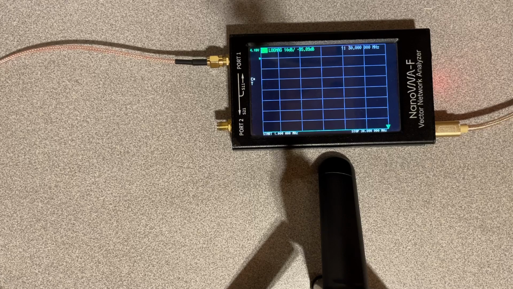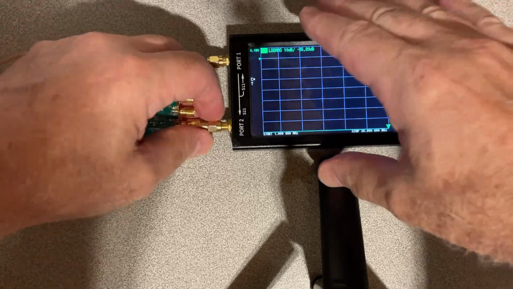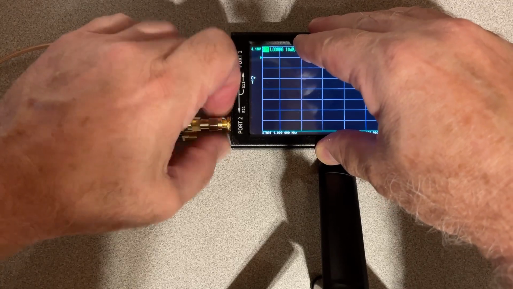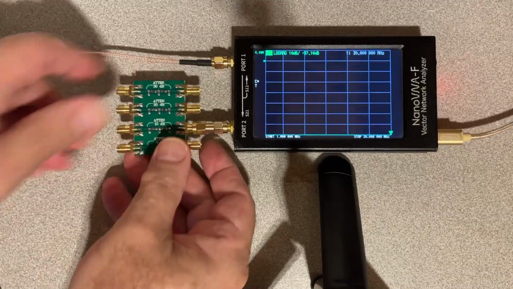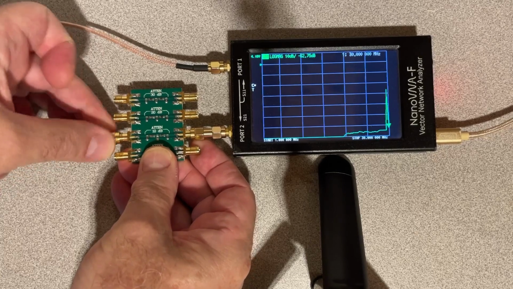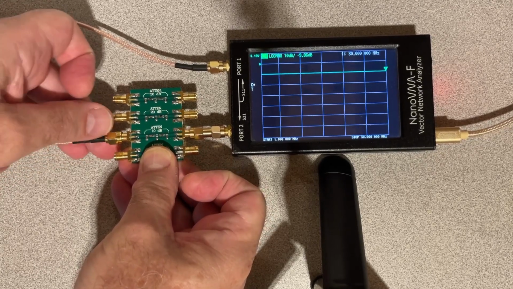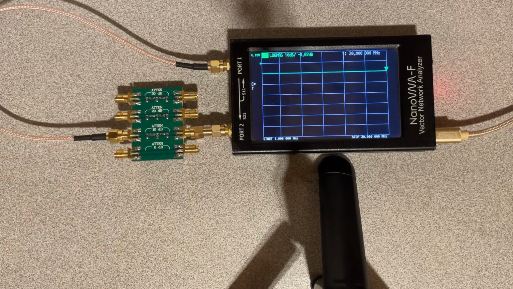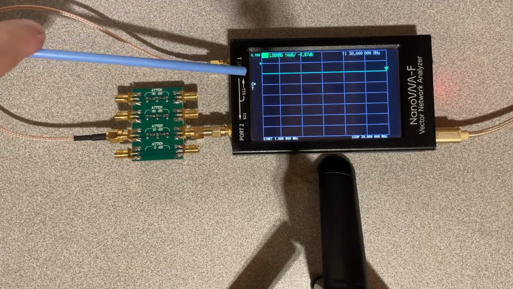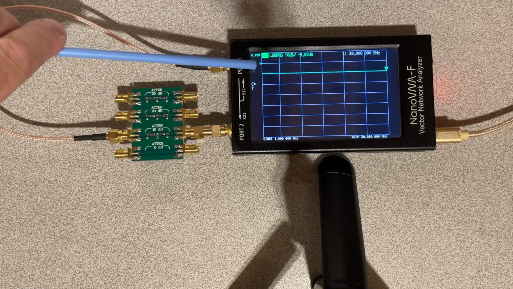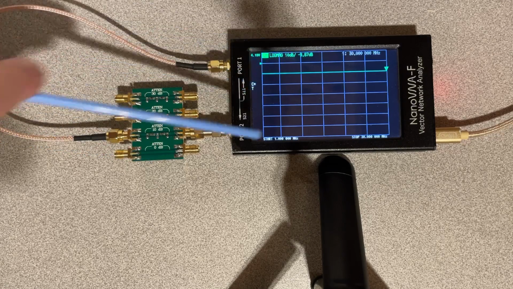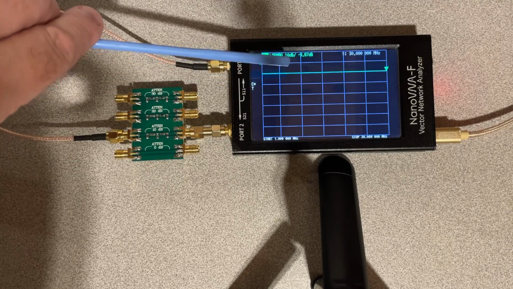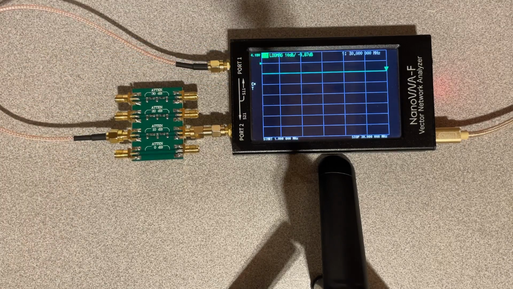So we'll use the minus 10 dB and we'll connect that to the NanoVNA. And we should measure around 10 dB. Okay, so you can see this arrow is my reference point, so this is 0 dB. And you can see with the 10 dB attenuator, we'd expect to have about 10 dB of insertion loss, and we're measuring minus 9.87. So everything seems to be working correctly.